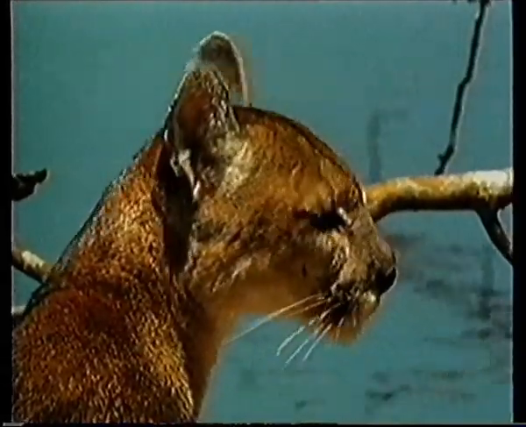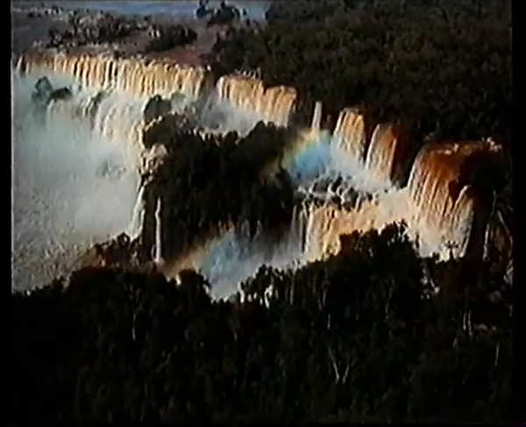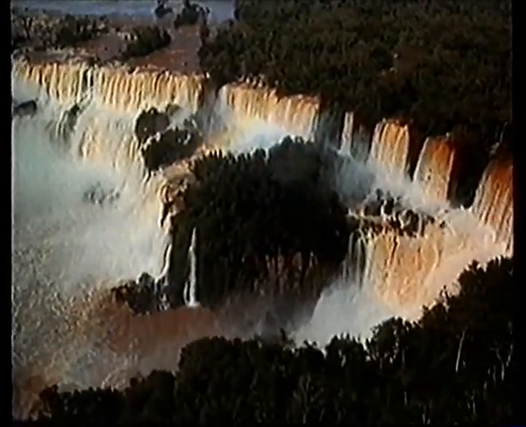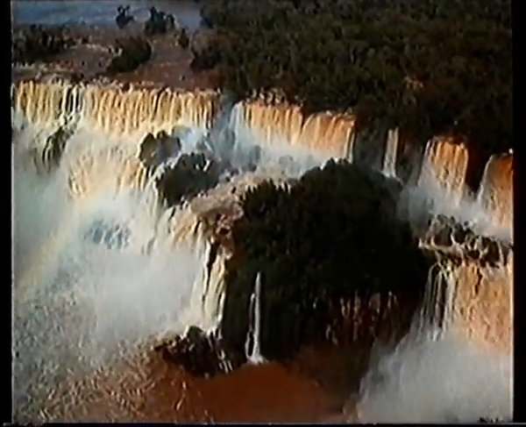The visitors from the north became the lords of the south, and of a natural wealth that was simply non-existent in the north. Everything here in the south comes in superlatives. The Iguazu Falls, the most spectacular in the world.